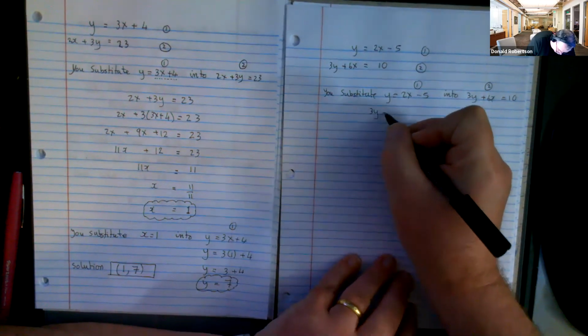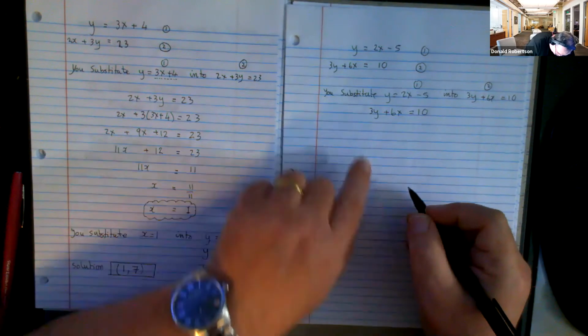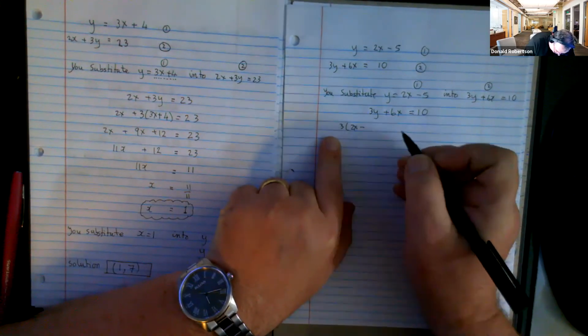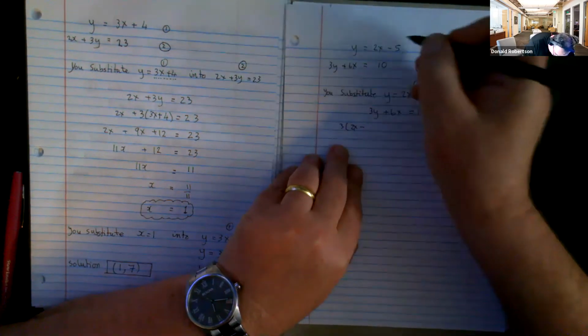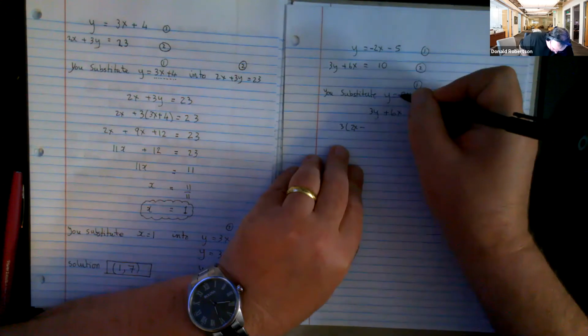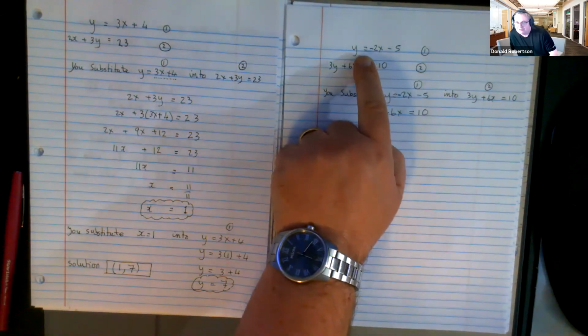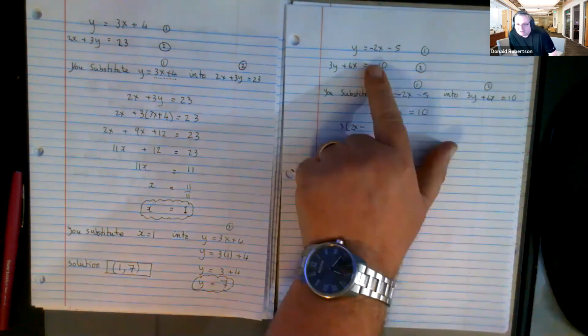Nothing too strange has happened yet. 3y becomes 3 lots of 2x. Have I done that right? I always shoot myself in the foot. I can fix it. Caught it in time. Can you pretend that's y equals negative 2x minus 5? It should have been that all the time, right? So I've corrected this question.